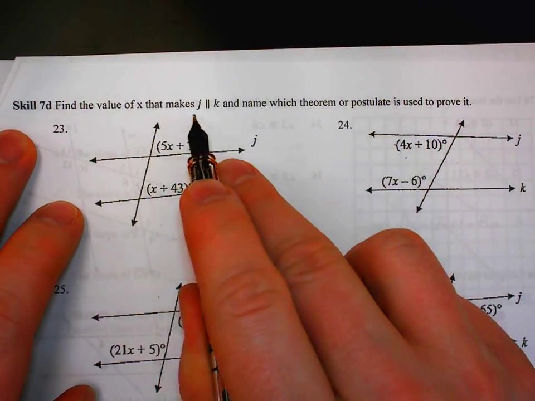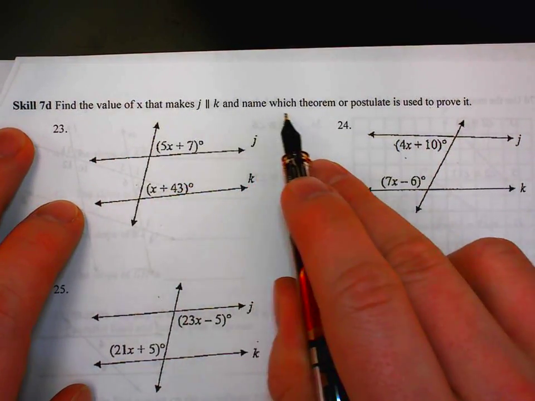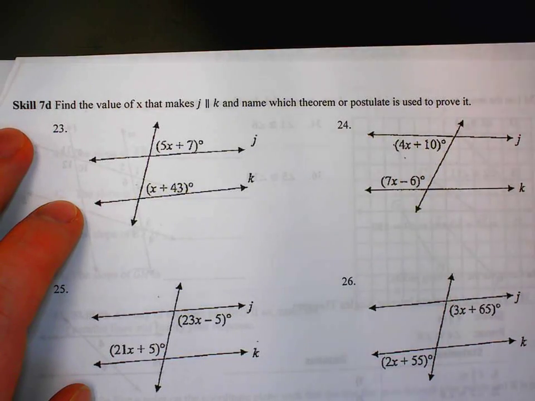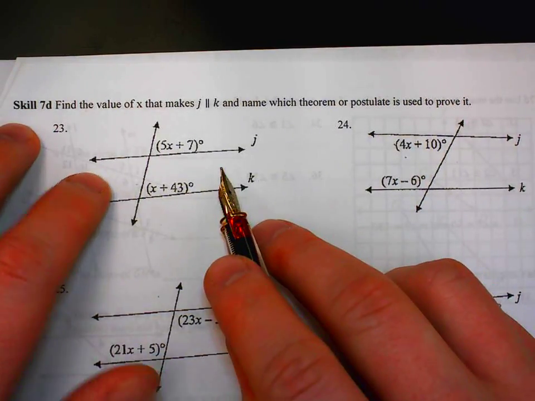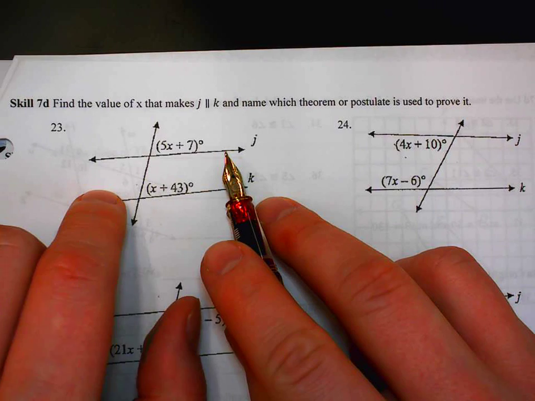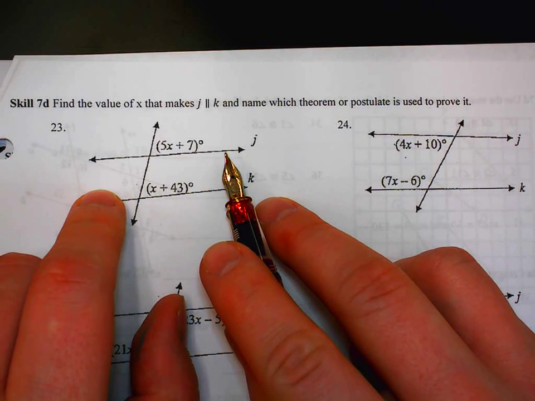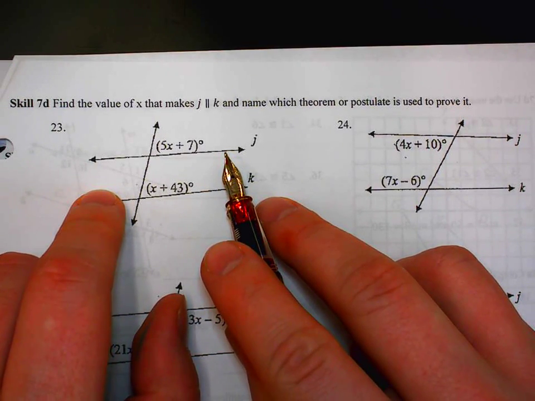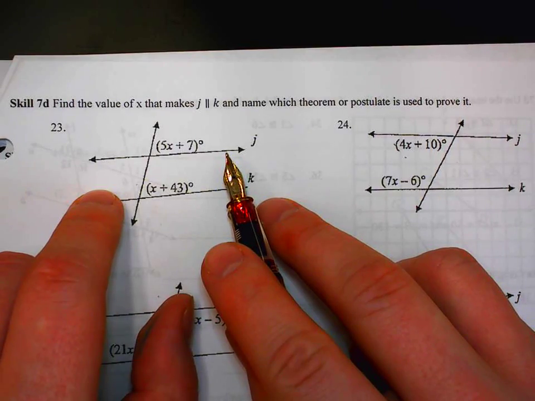Find the value of x that makes J parallel to K and name which theorem or postulate is used to prove it. The difference between the regular version and the converse is that the converse is used to show lines are parallel, where the regular version, or the conditional, is used when you already know the lines are parallel.